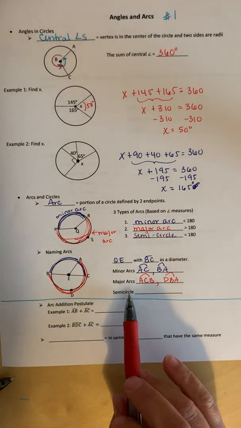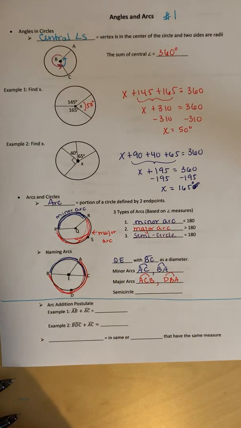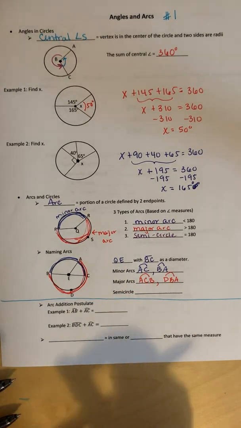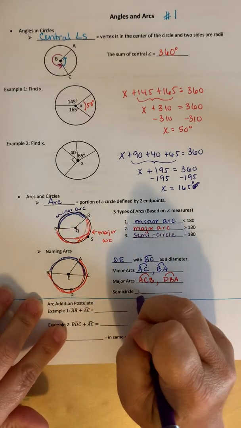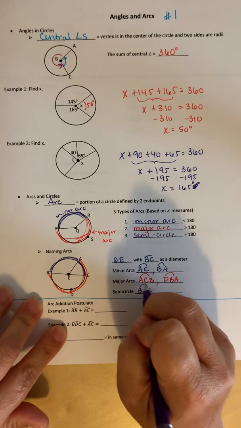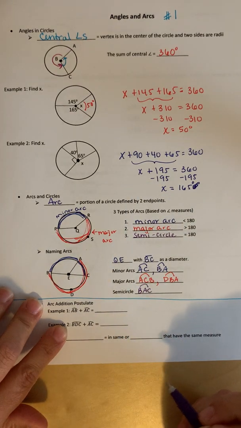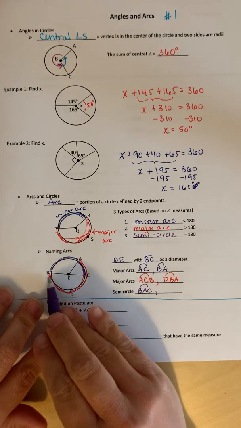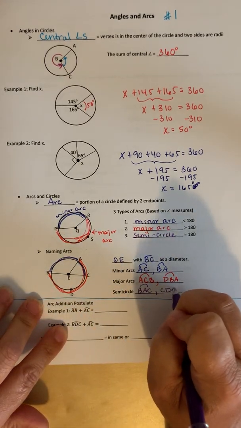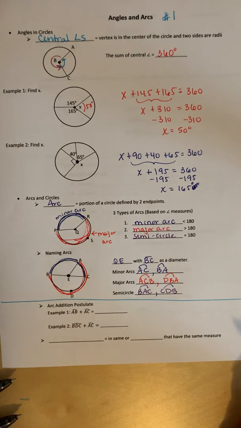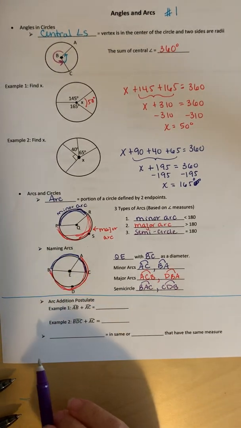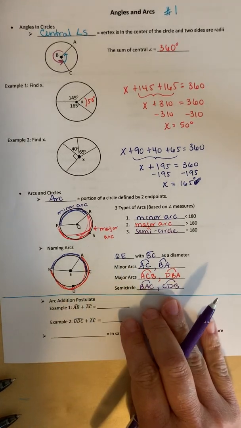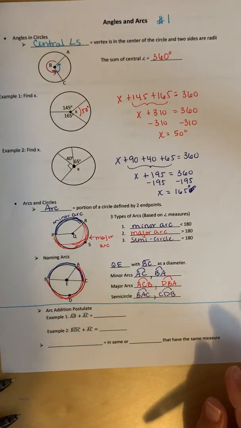And then you have a semicircle. For a semicircle here, we have B, A, C, and I'm going to use all 3 letters. So arc BAC is a semicircle. You could also say CDB is a semicircle. And I could have gone BDC. I can go either way in those. So those are going to be dealing with half of your circle right there.